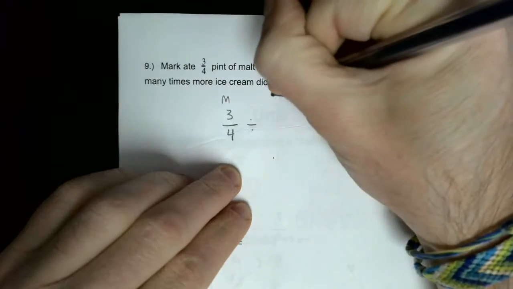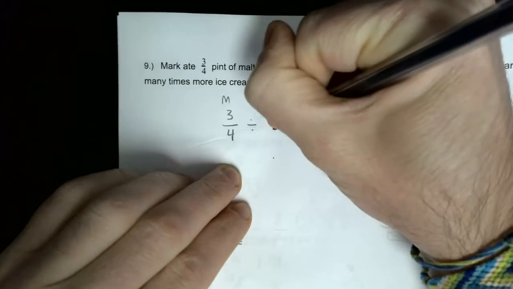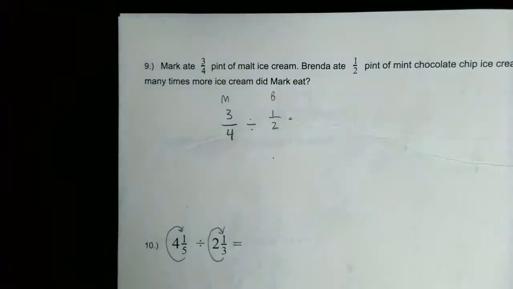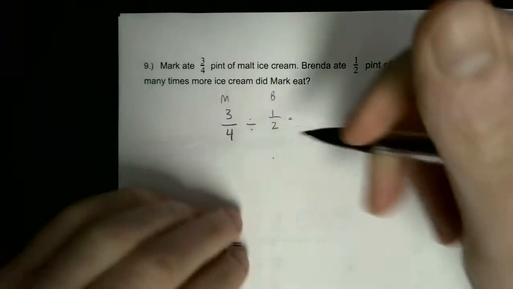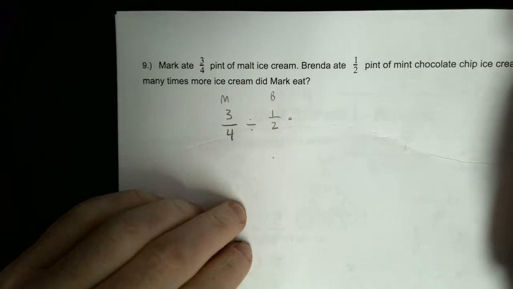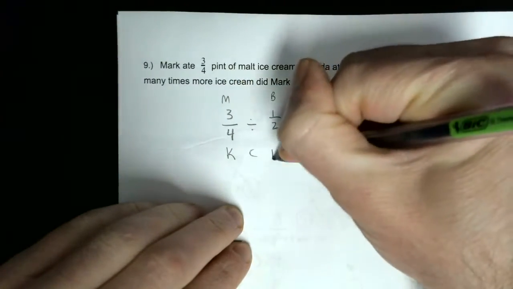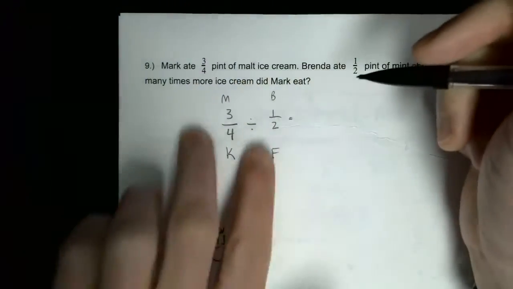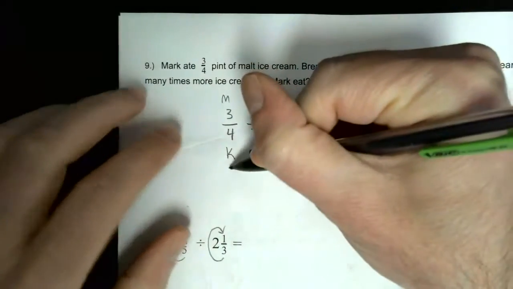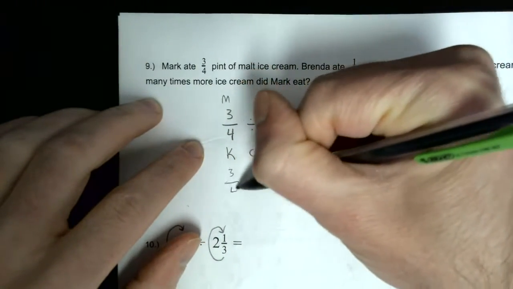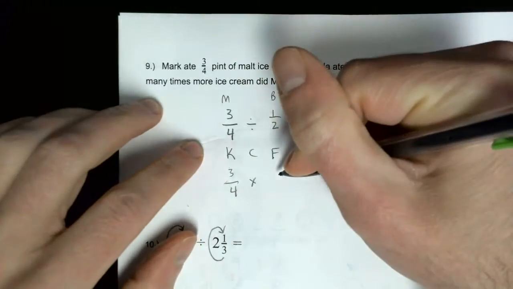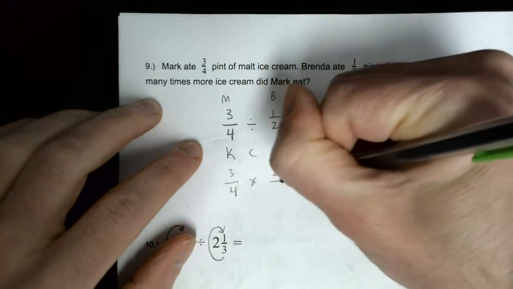Mark, and Brenda is a half. That's Brenda. She's going second. We're comparing Mark to Brenda. Mark goes first, Brenda second. We're going to keep, change, flip once we got this all set up. Again, if you flip these numbers, you're going to get a different answer. So make sure if you had the numbers in the wrong place that you put them in the correct spot.